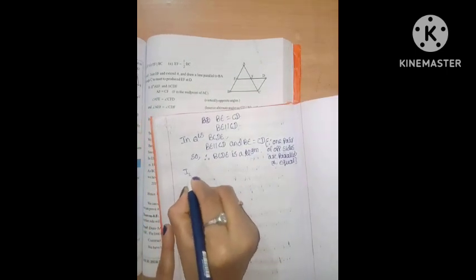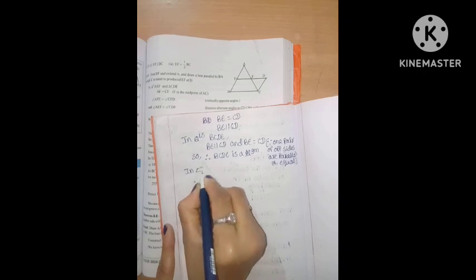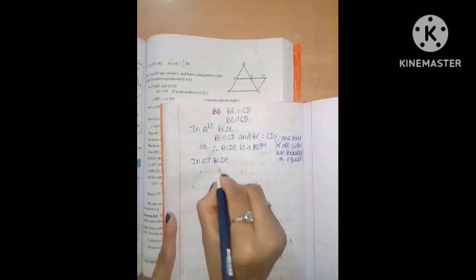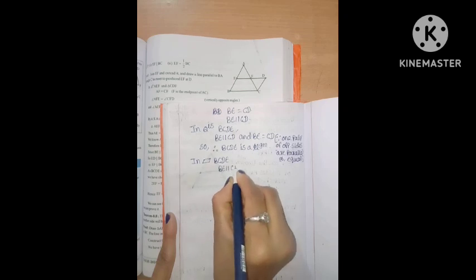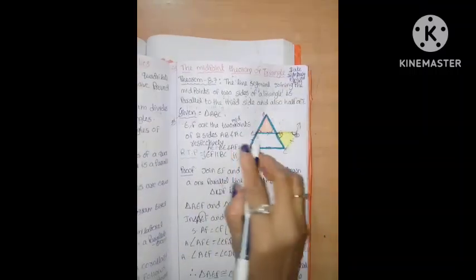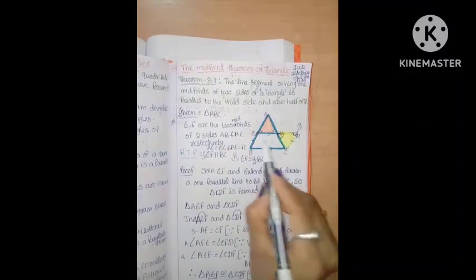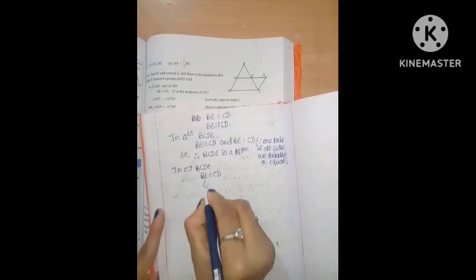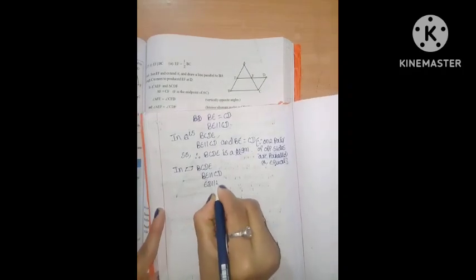In parallelogram BCDE, BE is parallel to CD, and the other pair of opposite sides is also parallel. What is this side? It is ED. ED is parallel to BC. So ED is parallel to BC.